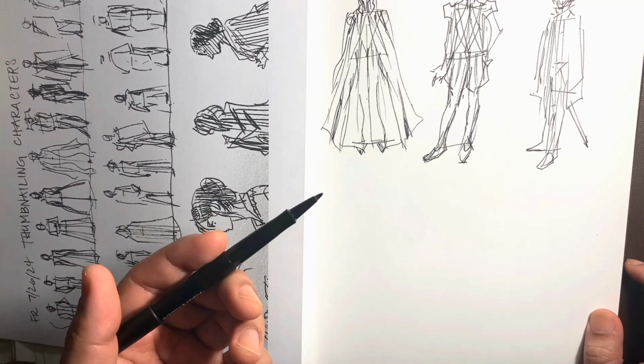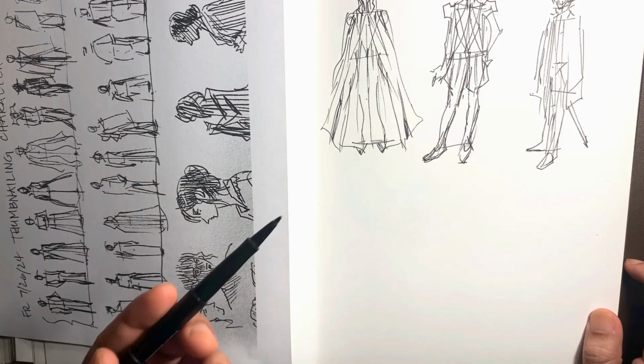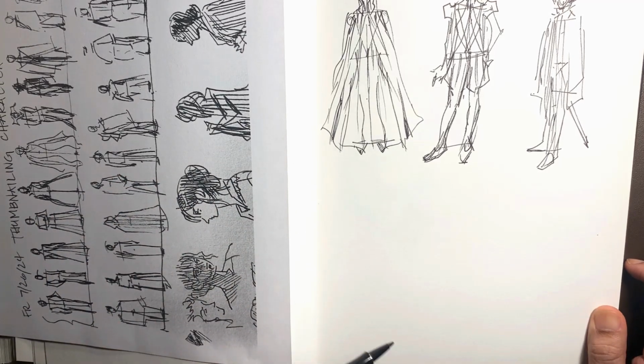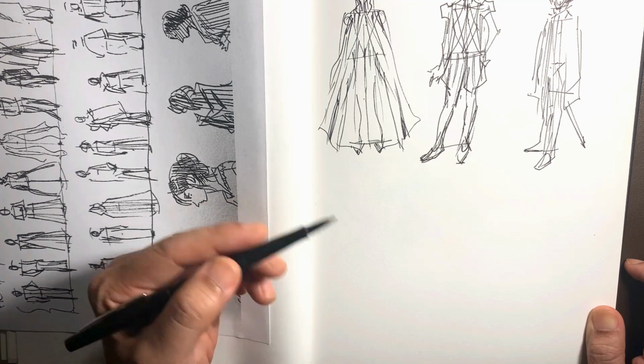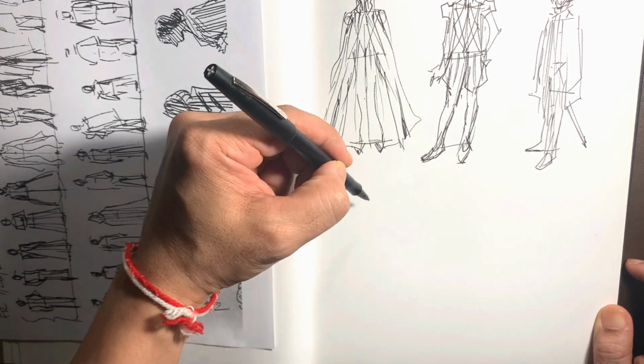Yeah, so the whole point of going over proportions, aka fundamentals and stuff, is so that you can draw over and over, because that's really how you get good at it.